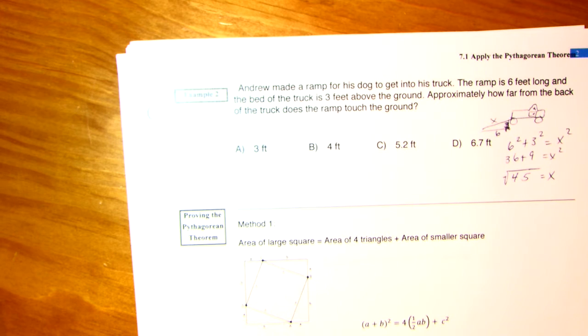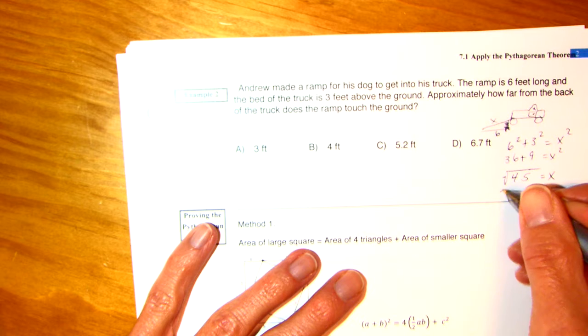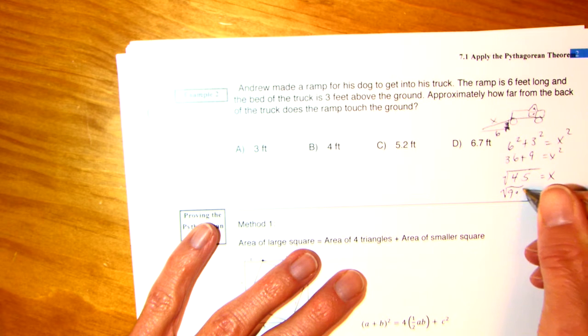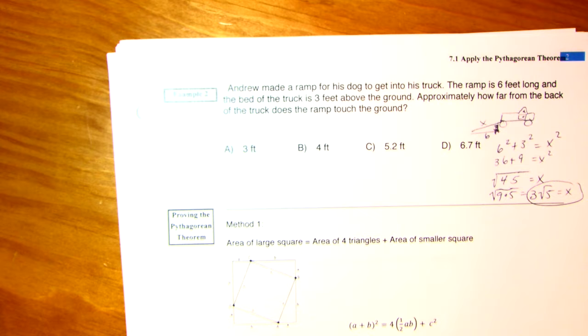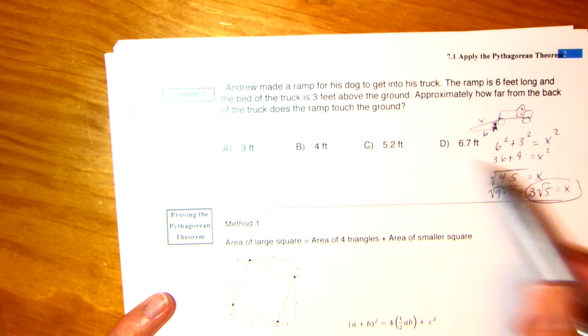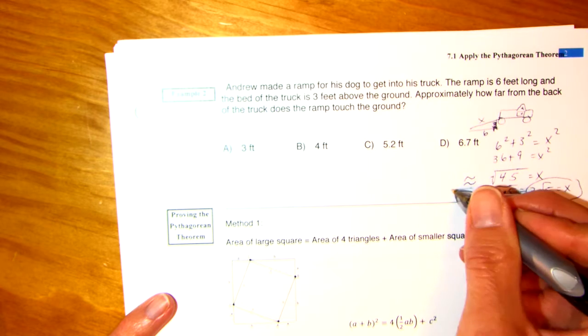Okay, now to find the exact answer, this is going to be the same as the square root of 9 times 5, which is equal to 3 times the square root of 5. Of course, that doesn't mean much for the normal individual, so usually when you have a story problem, we're going to find out what our approximate answer is.